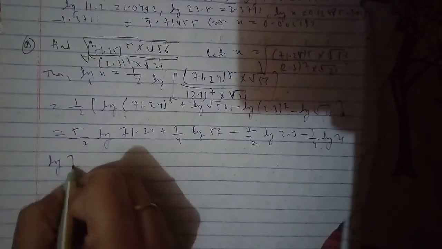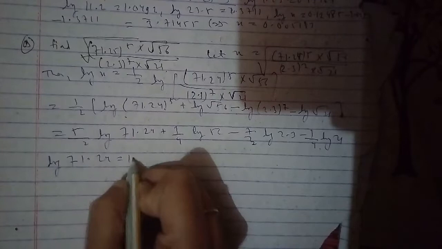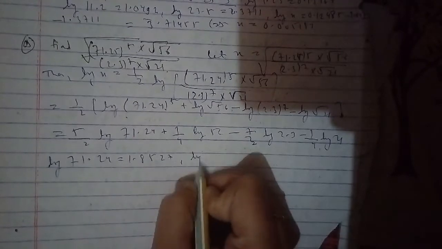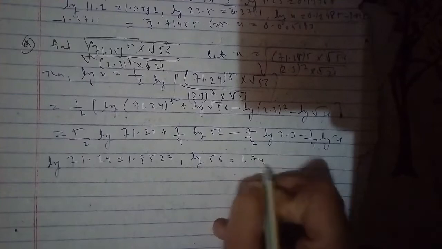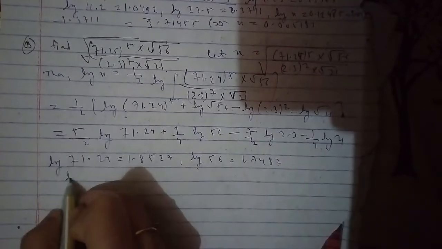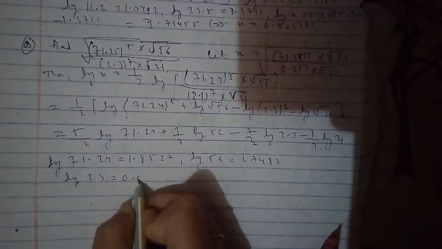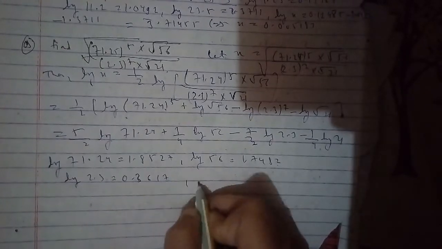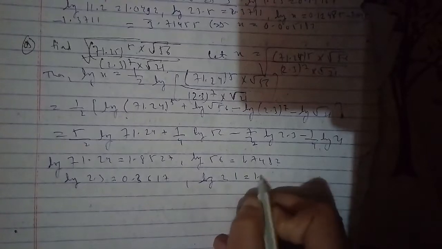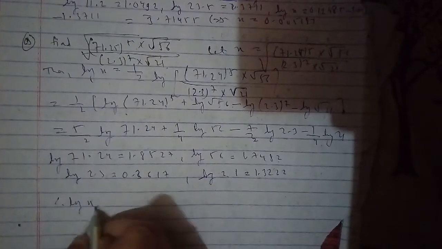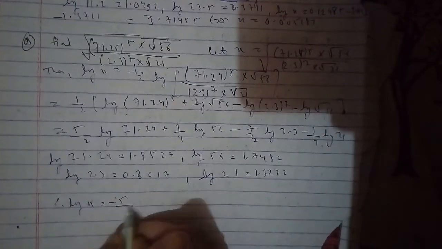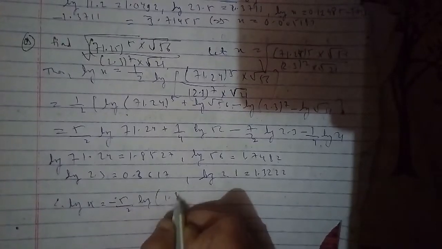Therefore log x equals 5 by 2 times 1.8527 plus 1 by 4 times 1.7482 minus 7 by 2 times 0.3617 minus 1 by 4 times 1.3222 here. That is equal to 3.4723, and x is equal to 2967 here. That will be the right answer for this question as well, and that has been an important one here too.